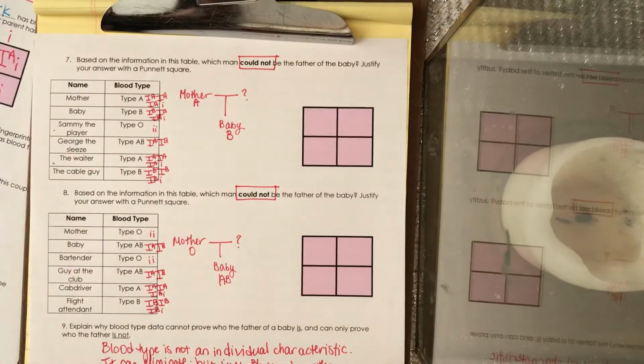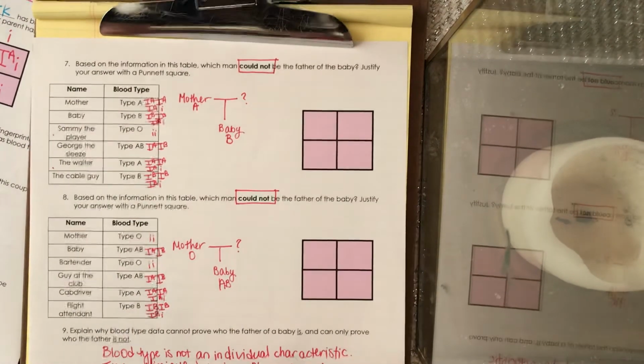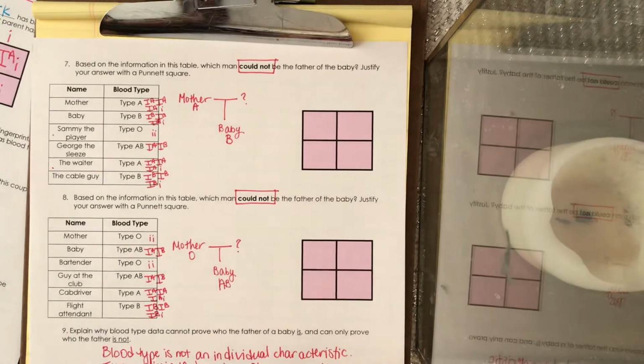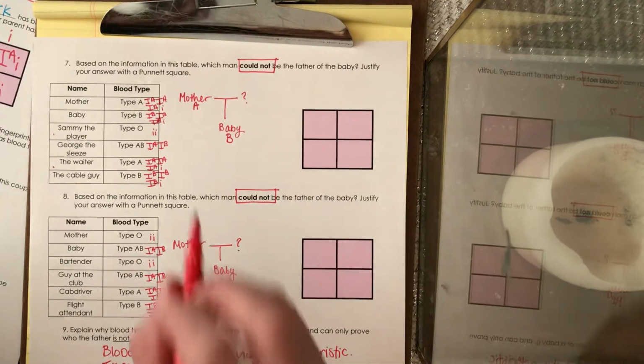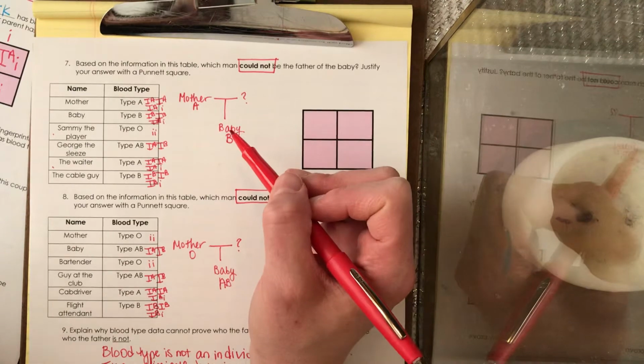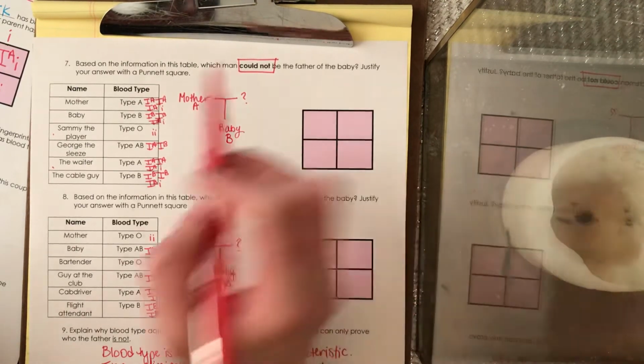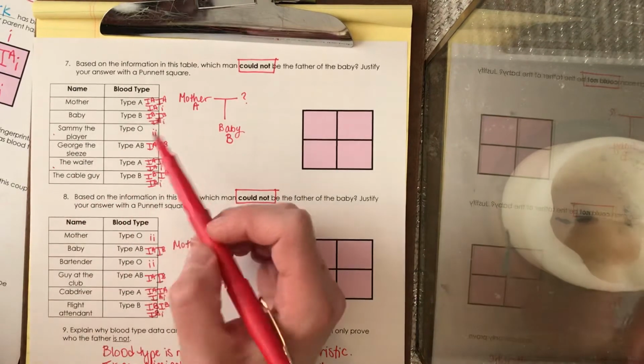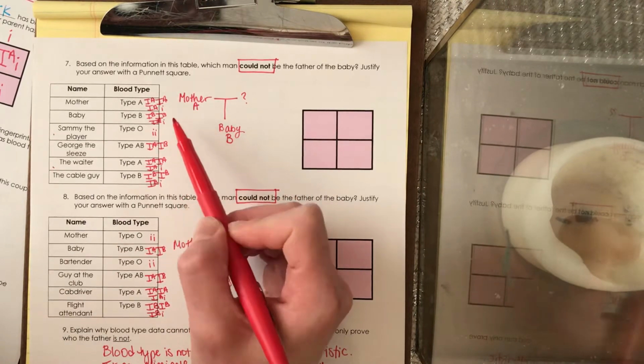Based on the information in this table, which man could not be the father of the baby? Justify your answer with a Punnett square. So, here's the mother, type A, and the baby who's type B. So here are all the possible genotypes. Mother could be homozygous or heterozygous.